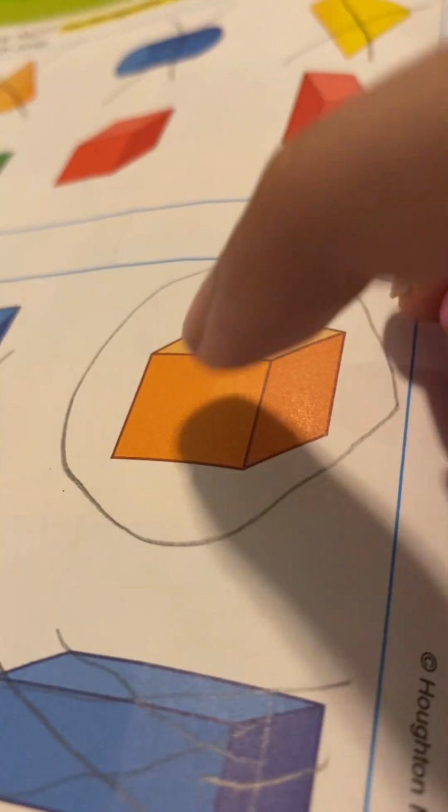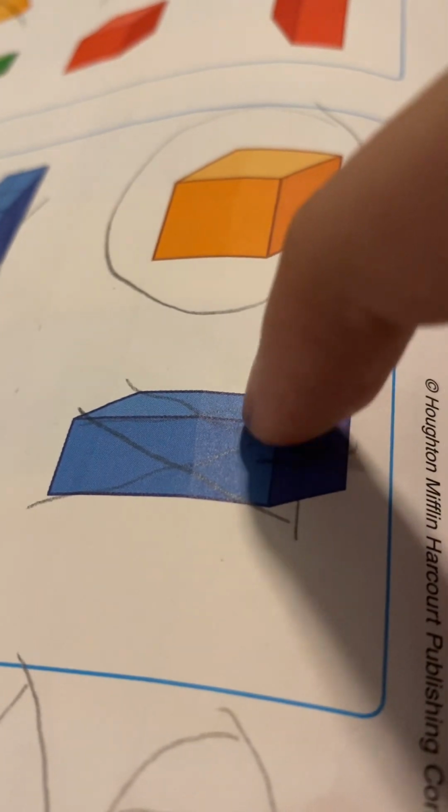This is a cube. This also is a cube. And this is a cube, but this is not a cube. This is a rectangular prism.